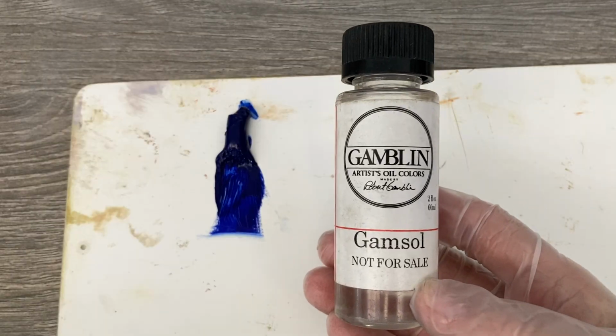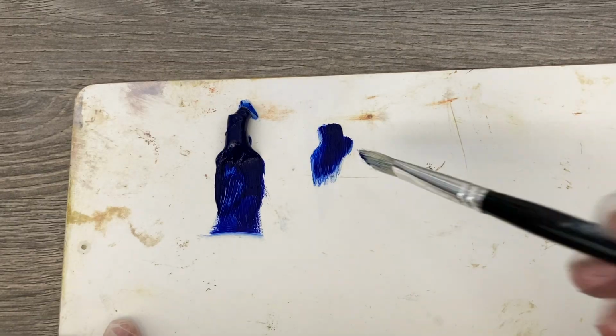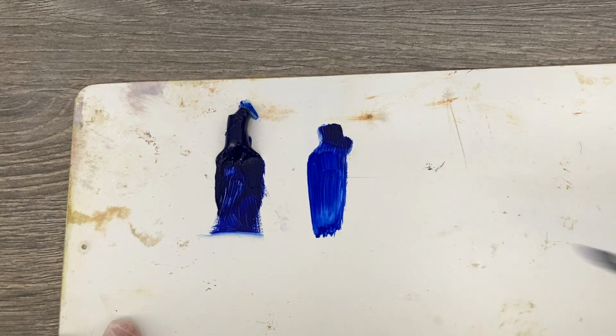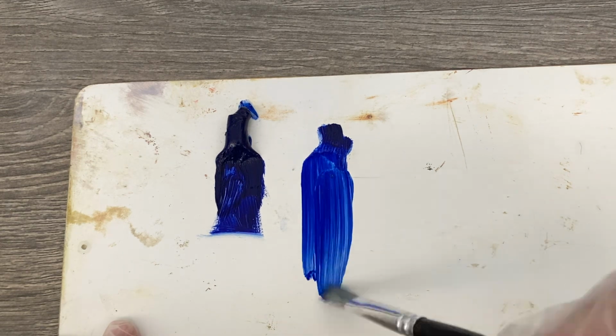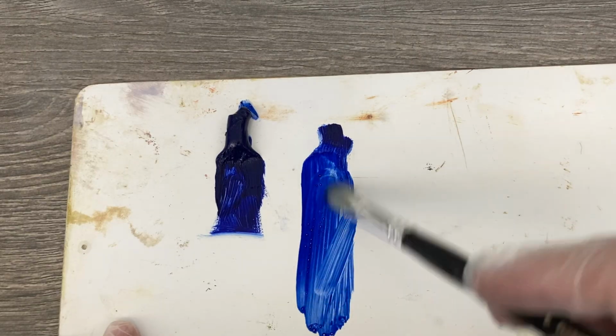The one I use is Gamblin's Gamsol. This is a sample. So this is what happens when you put Gamsol in your paint. You can see you can get that transparent look, and it thins it and makes it very easy to work with. The next one I want to talk about are alkyd mediums, like Liquin or Galkyd.